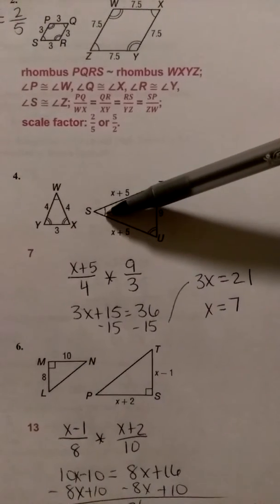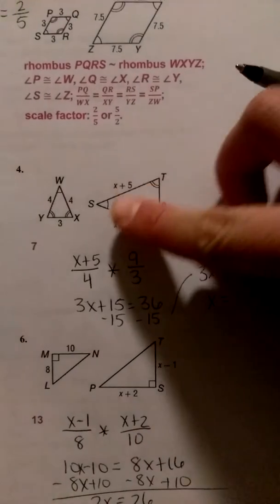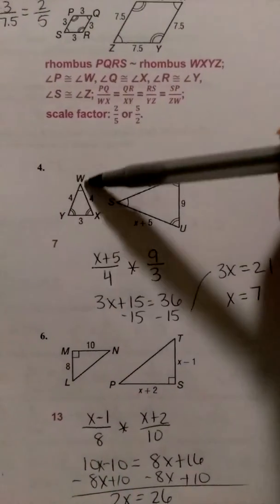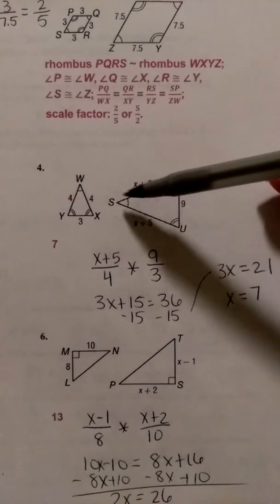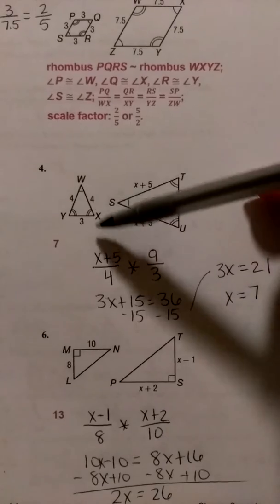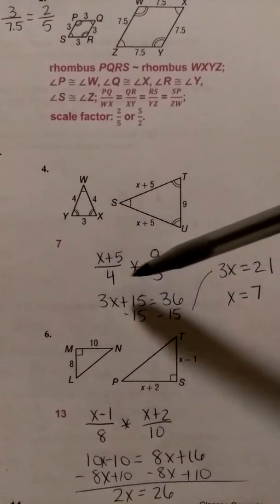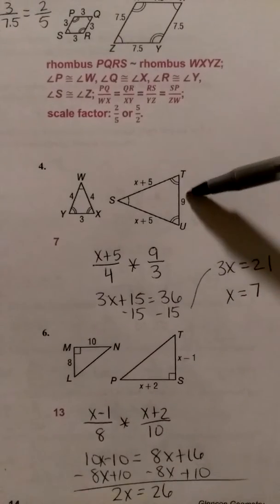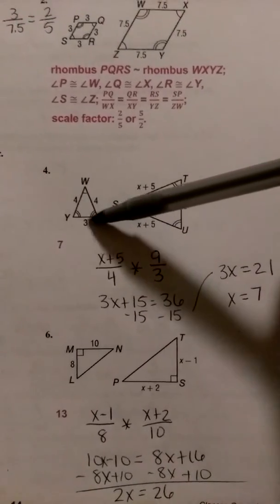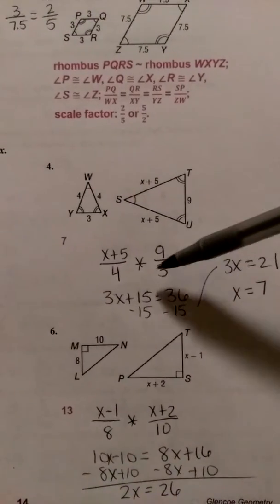Again, we have to make sure we're using the sides that are similar to each other. So if I actually turn this triangle and face it up so it faces the same way as this triangle here, I know that side ST is similar to side WX. So I take x over 5 and set it over 4, and then I take the other one here, my 9, and set it over the 3 because it's similar to this side.